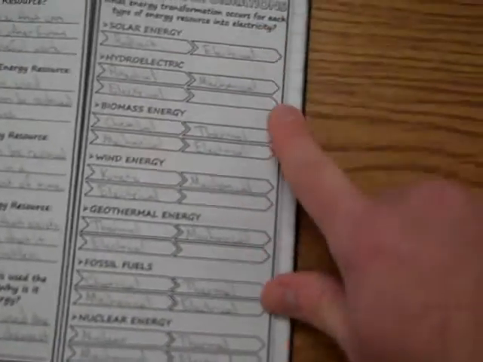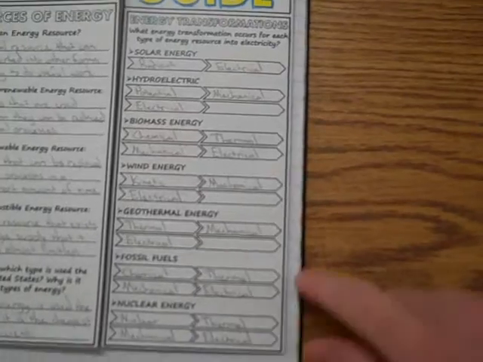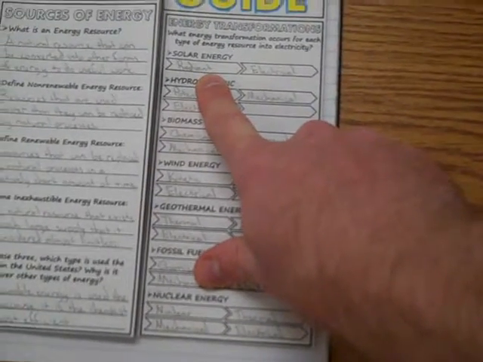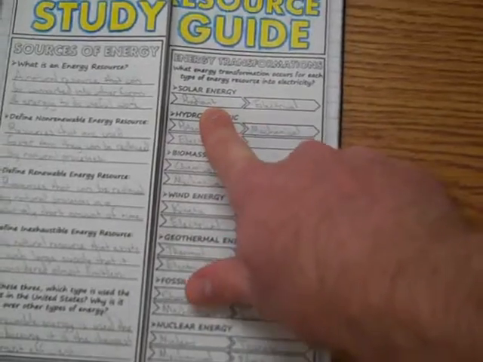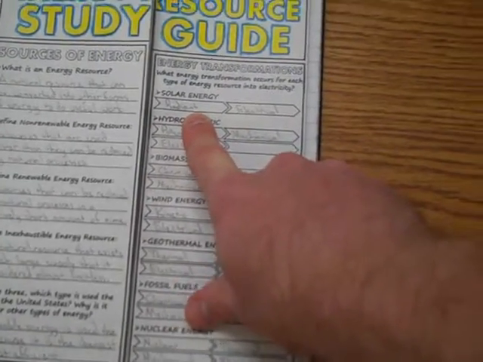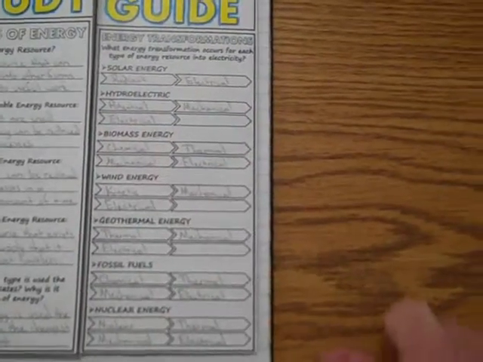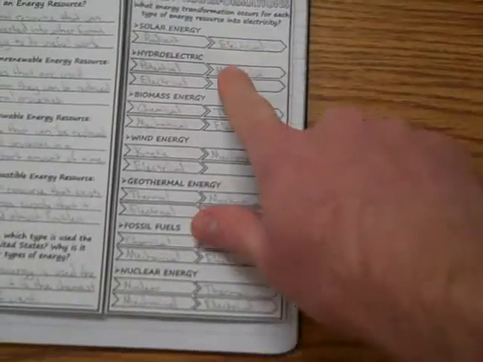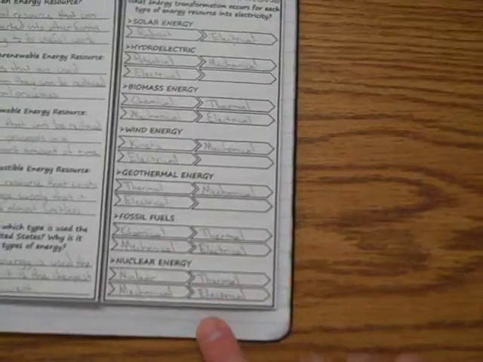Over here, on the front, on the right, they have to show what type of energy resource it begins as, or what the resource begins as, and what it transforms into. So this gives them some practice with energy transformations.